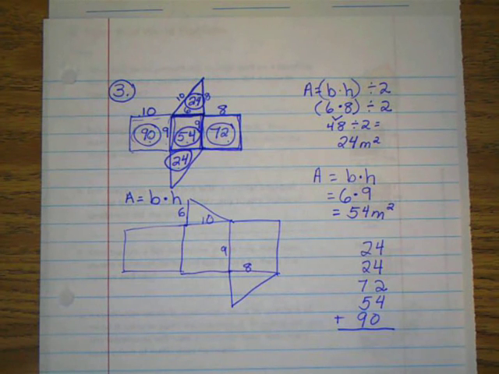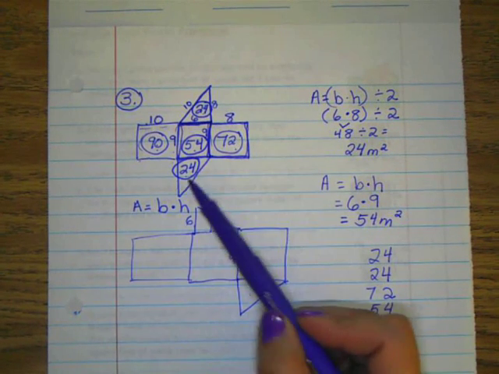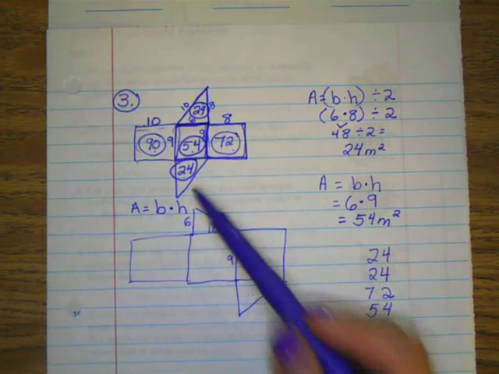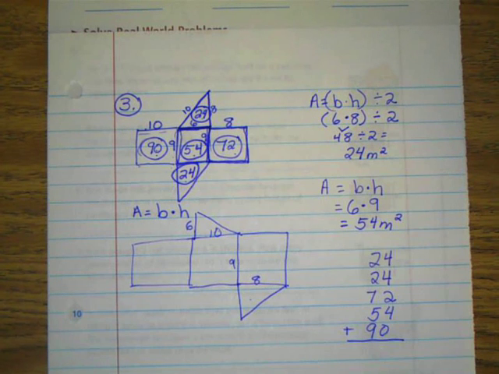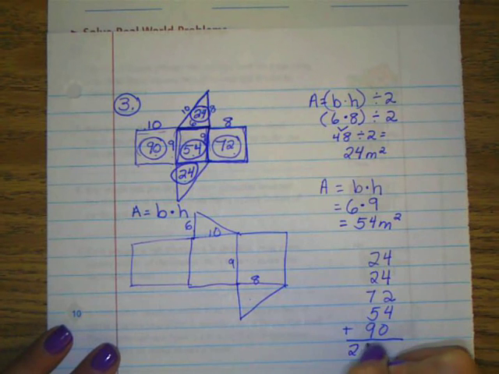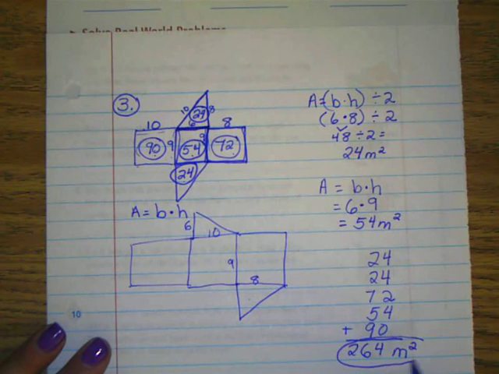Blake, you have an answer? On this one? Oh, the one above 2 flipped. Okay. That is so hard for me to draw those. But I do have each side. Alright, Lexi, what'd you get? I got 264 meters squared. Okay, so 264 square meters. Raise your hand if you got that when you added it up.